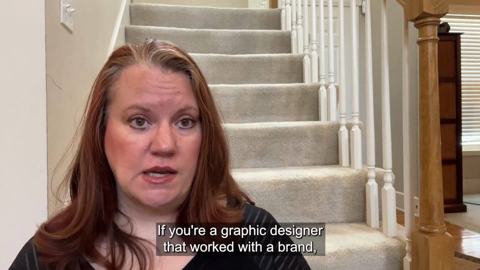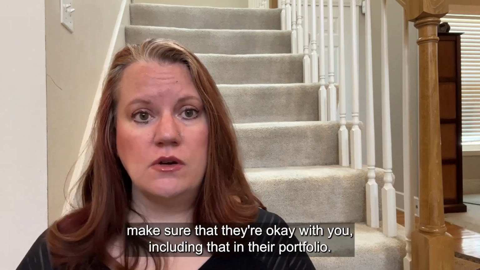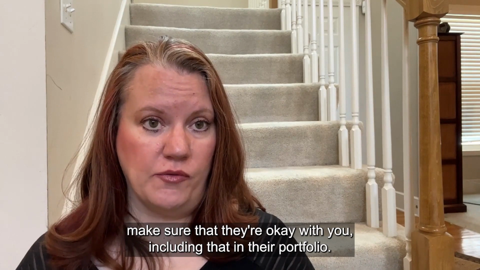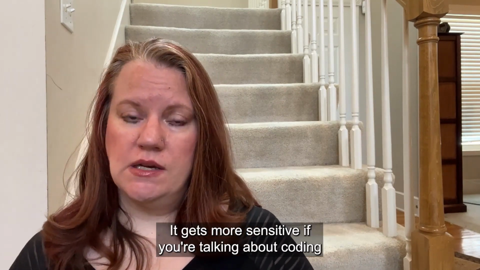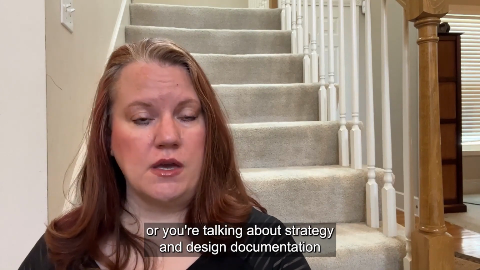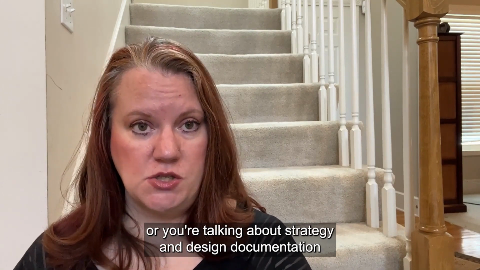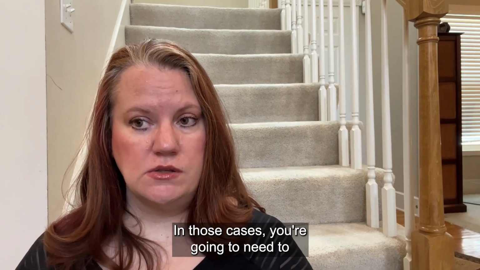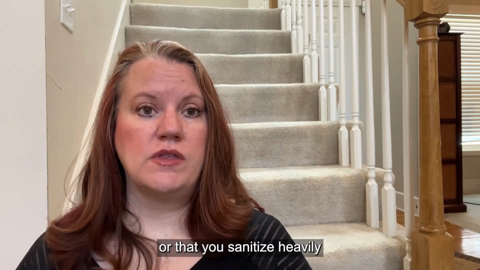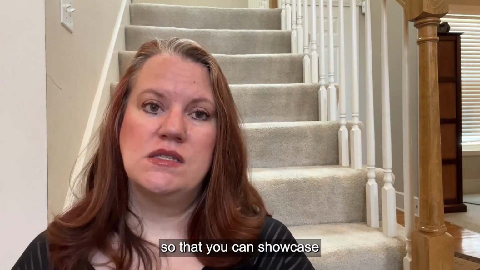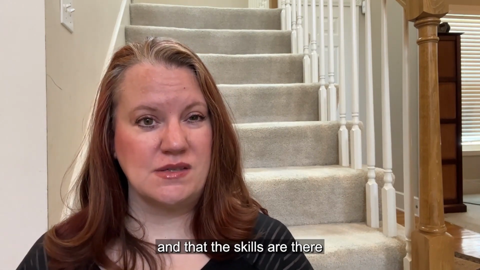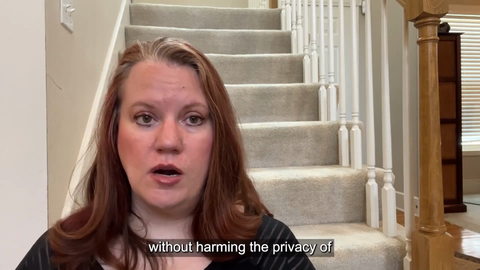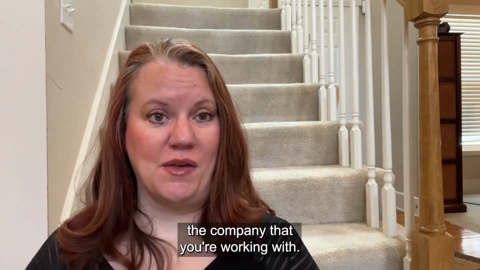If you're a graphic designer that worked with a brand, make sure that they're okay with you including that in your portfolio. A lot of people will be really happy about that. It gets more sensitive if you're talking about coding or strategy and design documentation or business case studies. In those cases, you're going to need to be sure that you get permission or that you sanitize heavily so that you can showcase the principles and the process that you went through and that the skills are there, without harming the privacy of the company that you're working with.